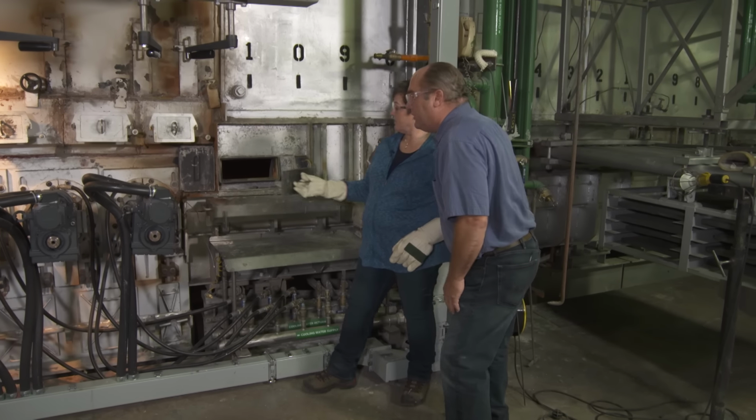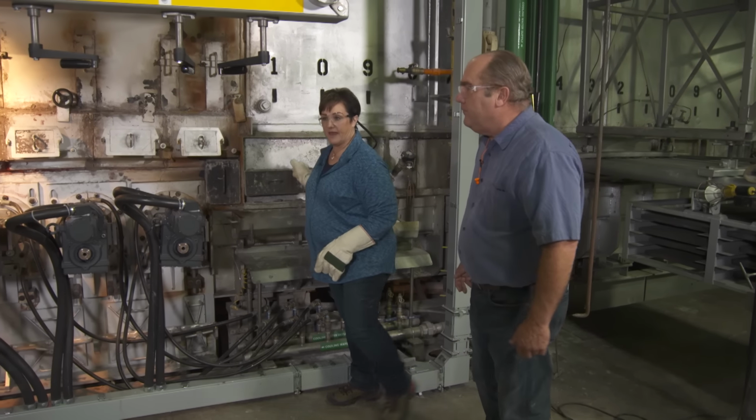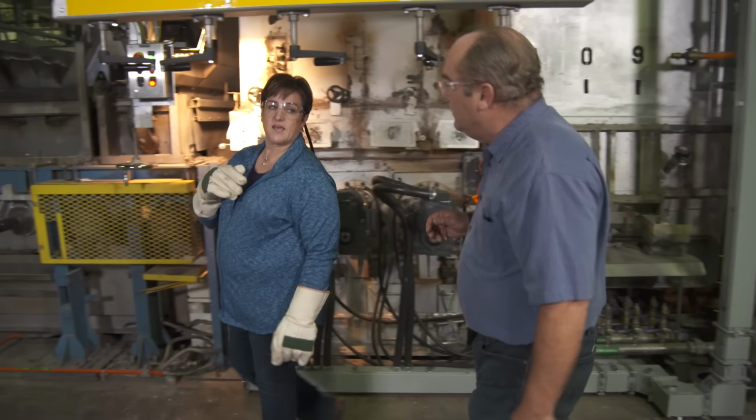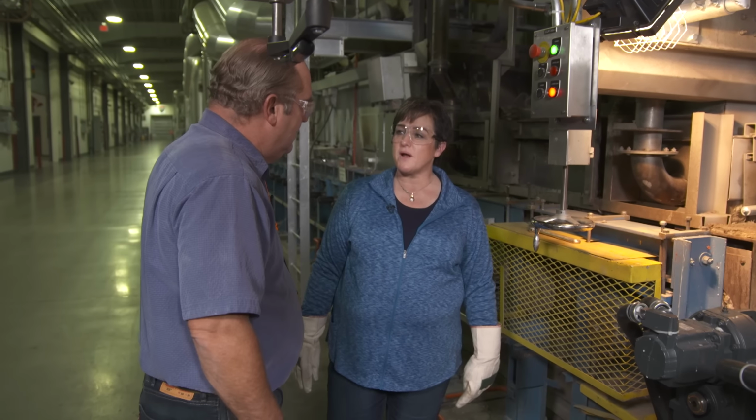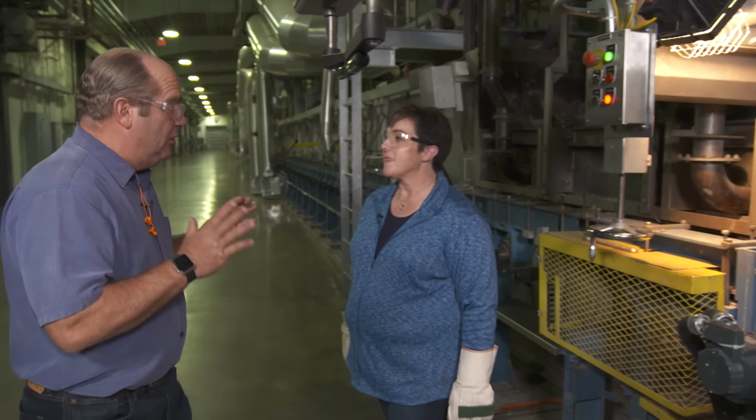Wow, it's moving right along too, isn't it? Right. And then we look at the exit here, and we can see the whole ribbon of glass. Oh, look at that. And it really is formed beautiful. Look how clear and clean it is. All right, how hot is the glass at this point? About 625 degrees Celsius. So still plenty hot.